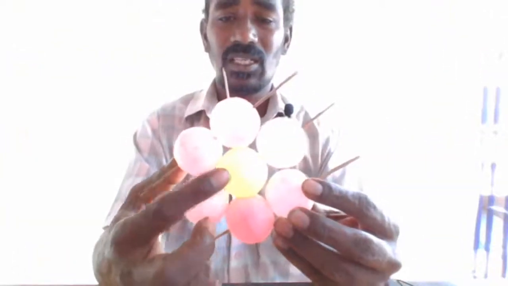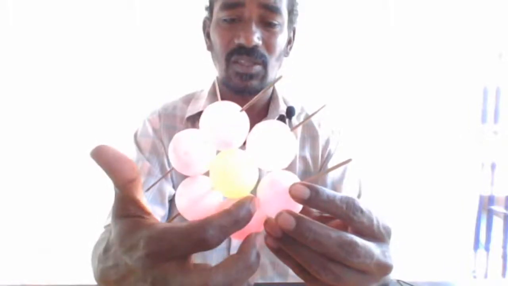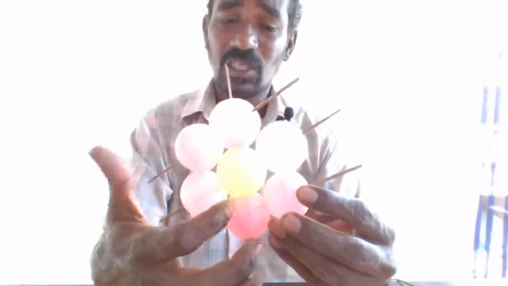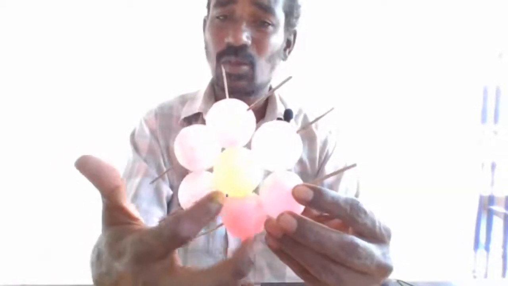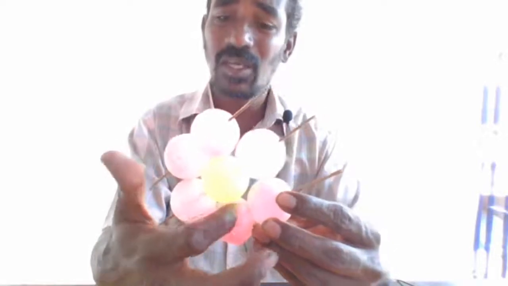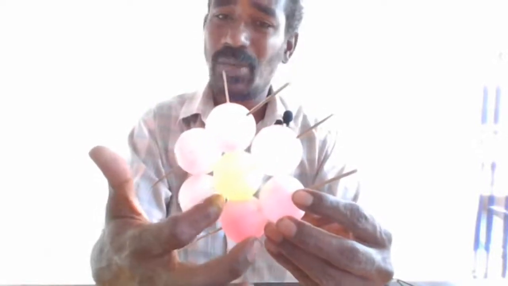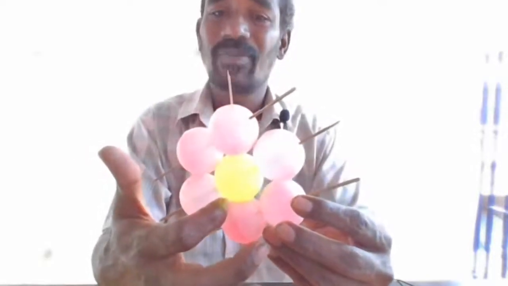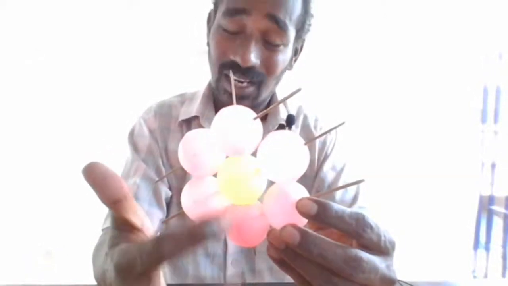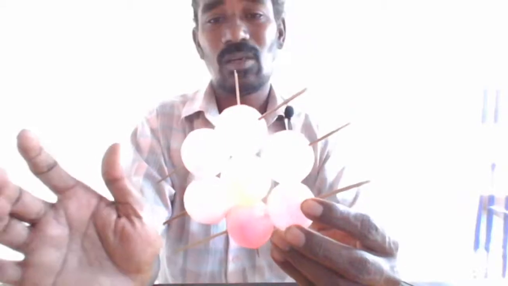Over the voids we can keep the next layer, over alternative voids only. The void over which you keep the next layer particle becomes a tetrahedral void. The void over which you do not keep another layer is an octahedral void.